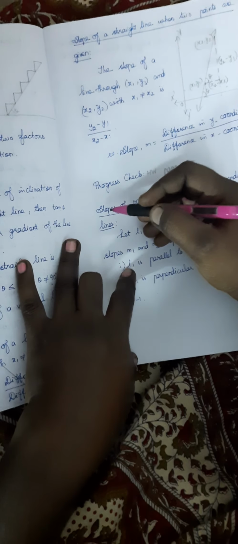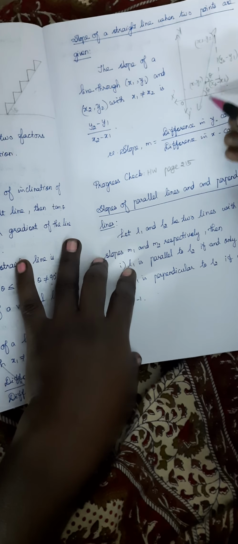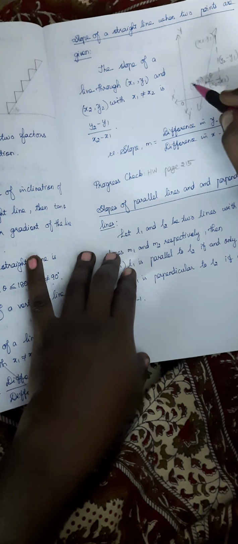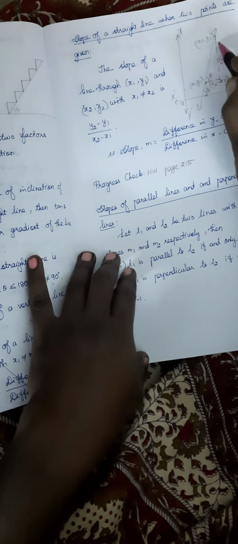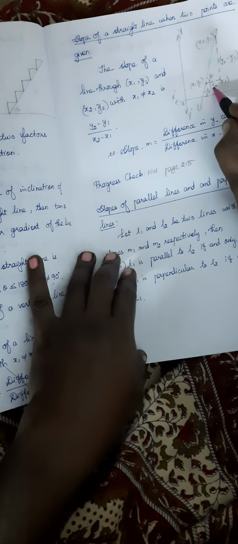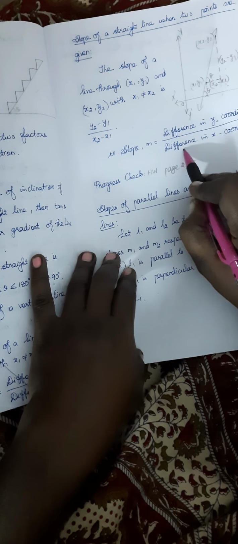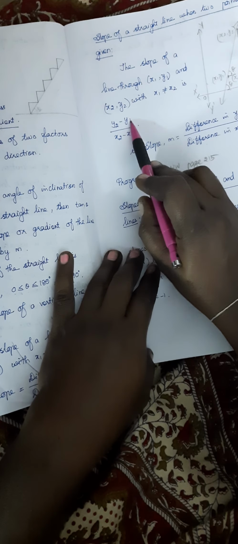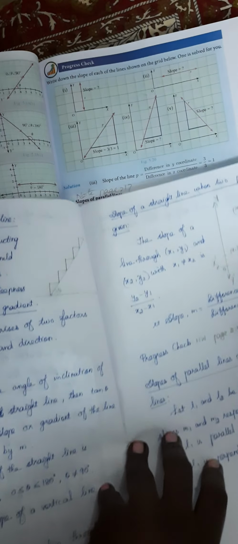First we studied a formula, slope m is equal to tan theta, if you know only the angle theta. Here the angle is not given, but they have given two coordinates. So you can find the difference of the x coordinates and the difference of the y coordinates. Using that, you can write the slope m is equal to difference in y coordinates divided by difference in x coordinates, that is y2 minus y1 divided by x2 minus x1. Understood?